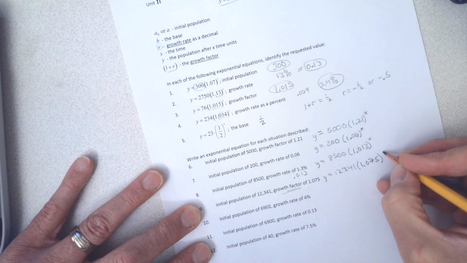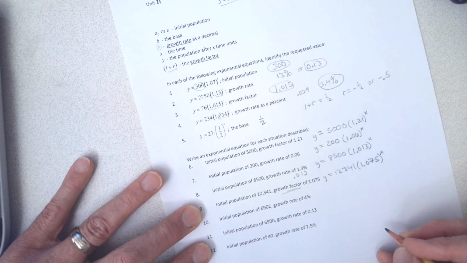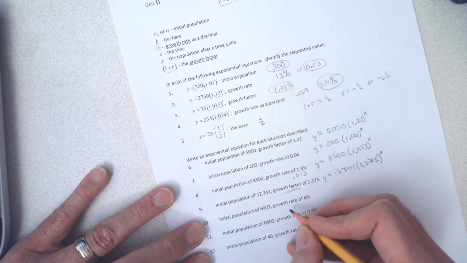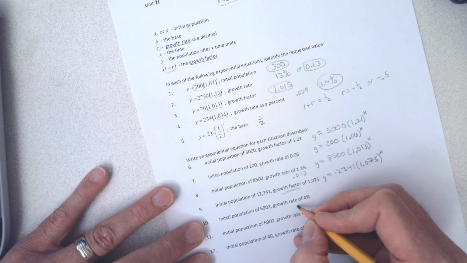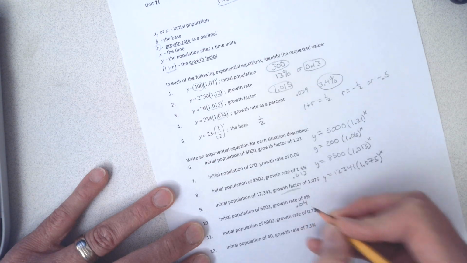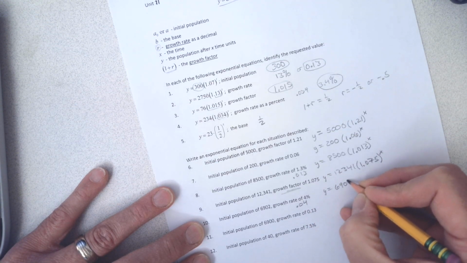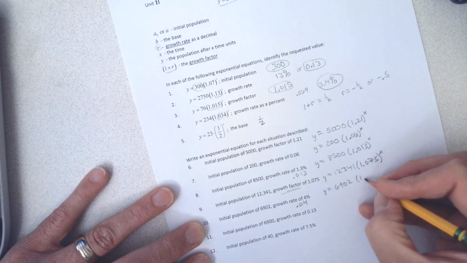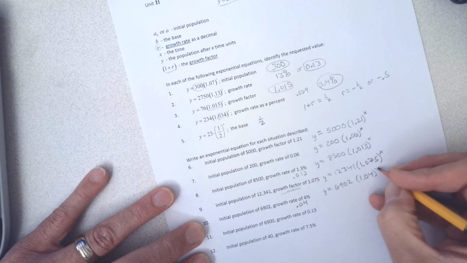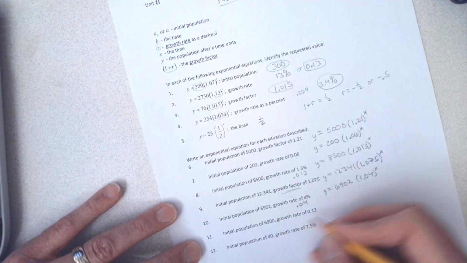I can see a 7.5% growth rate there. Growth rate again of 4% as a decimal is 0.04. So this is y equals 6,902 times 1.04 to the x.